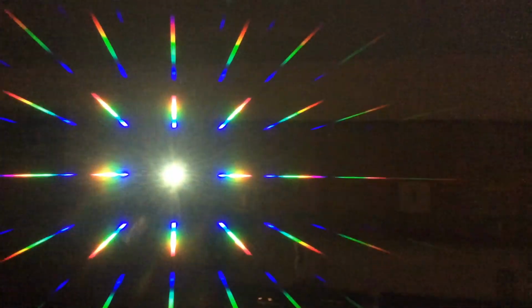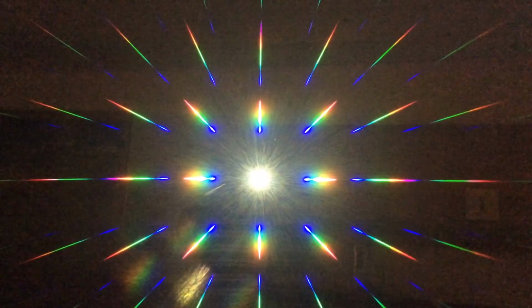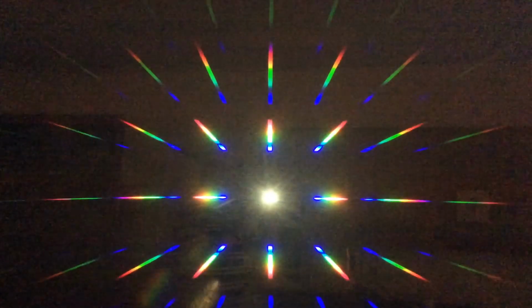I'm going to turn the lights back on. Look at the ceiling. When you look at the ceiling, you can see a little bit of the spectrum coming off of that. Okay, I'm going to turn the light on my iPhone on. Different kind of spectrum coming through. So each kind of light gives off a slightly different spectrum.